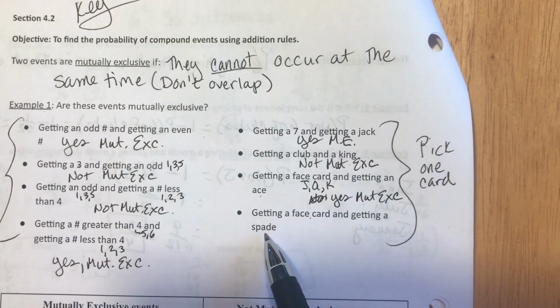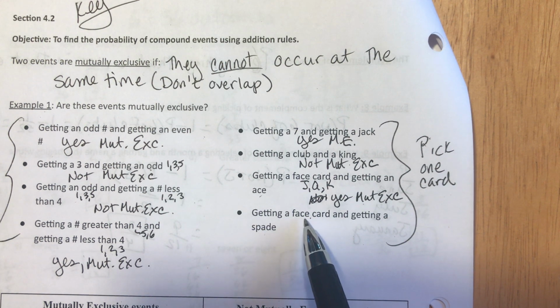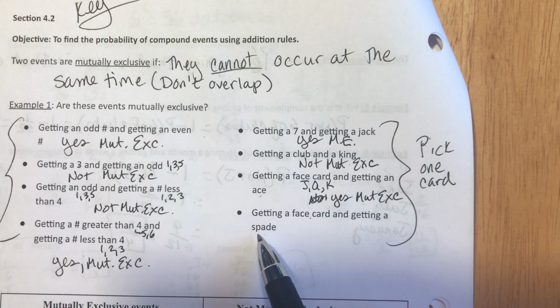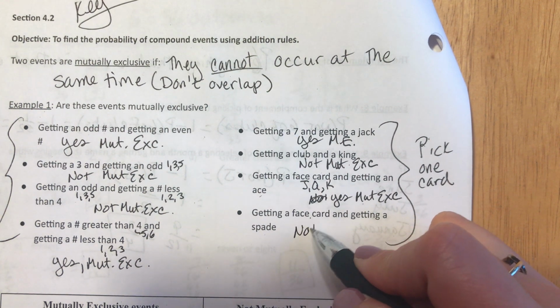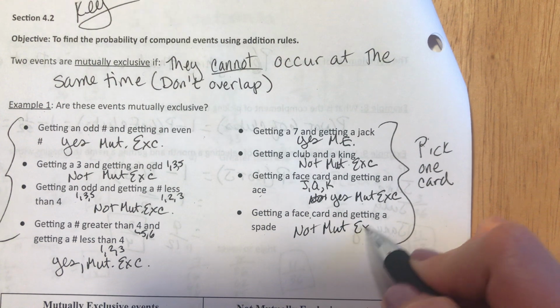Now getting a face card and getting a spade. Well, face cards are jack, queen, king, and in spades there's a jack, queen, and king of spades. So they do overlap, which means they're not mutually exclusive.